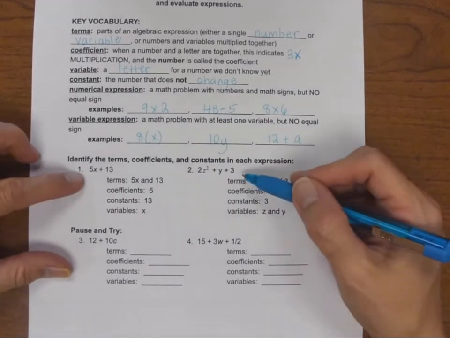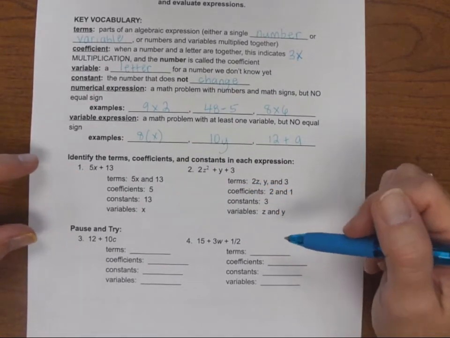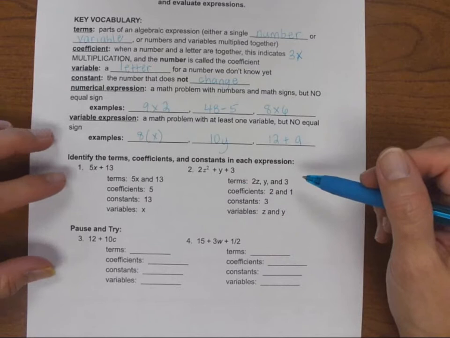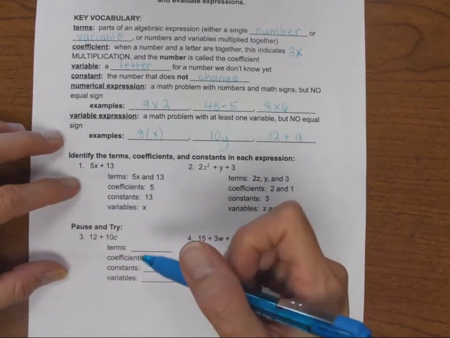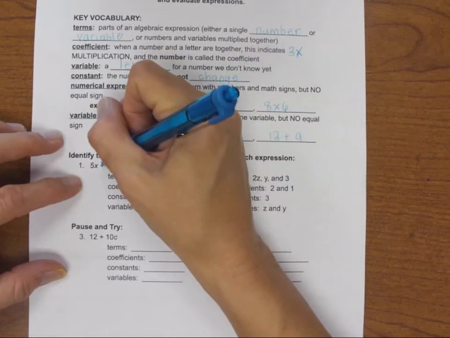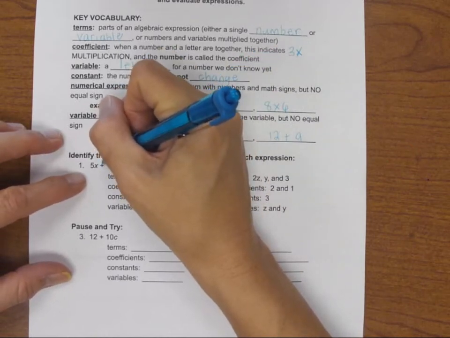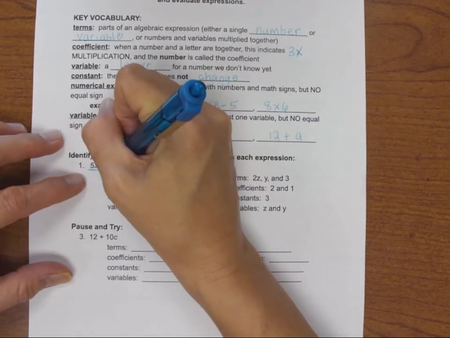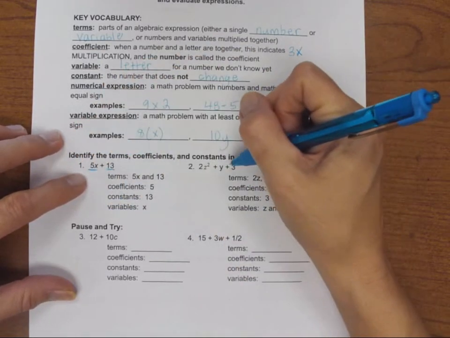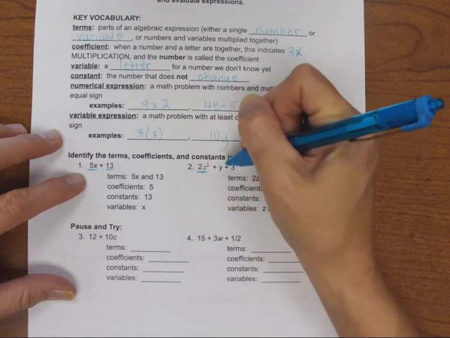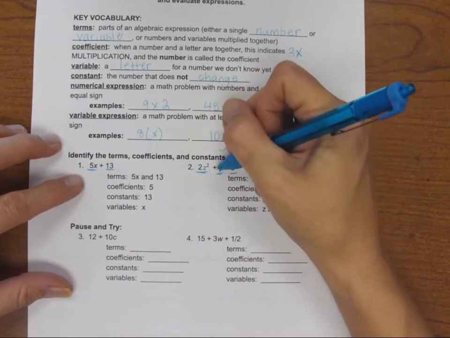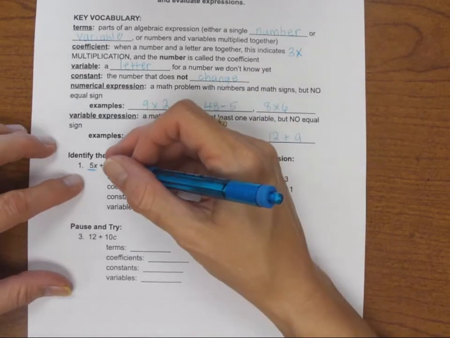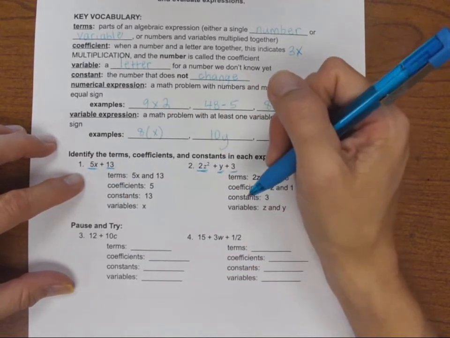Okay, we're going to learn how to apply this vocabulary now, by using these expressions right here. We're going to identify the terms, the coefficients, and the constants in each expression. In 5x plus 13, the terms are everything in between the operations. So this is an addition sign. One term is 5x, another term is 13. On this one, one term is 2z squared, another term is y, and another term is 3. Once again, separating the terms is just the sign or the operation.